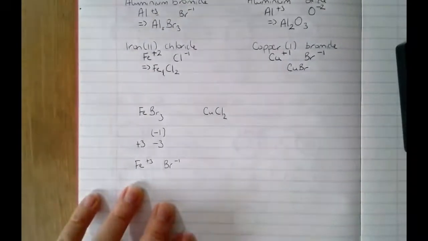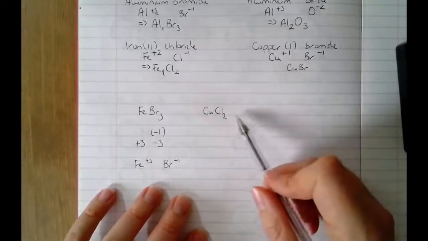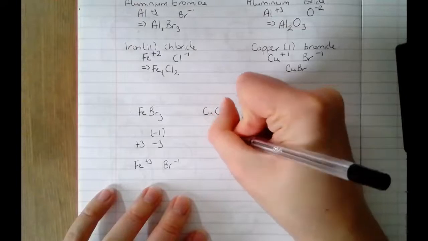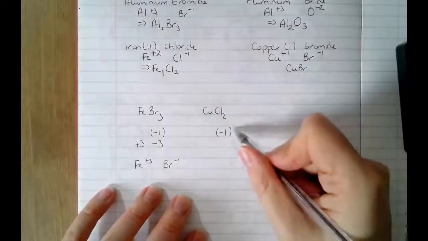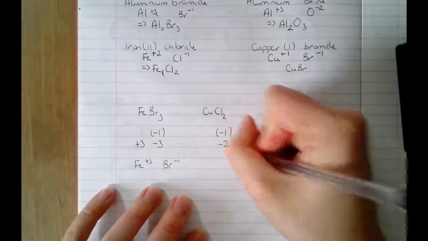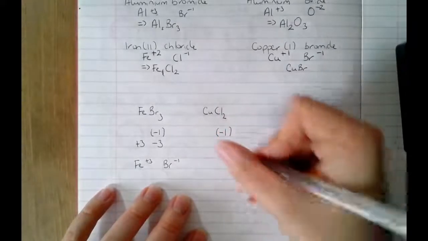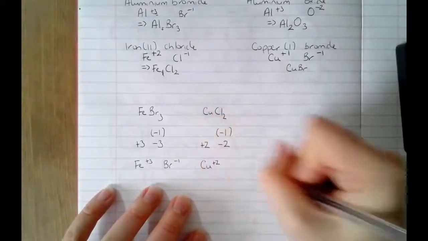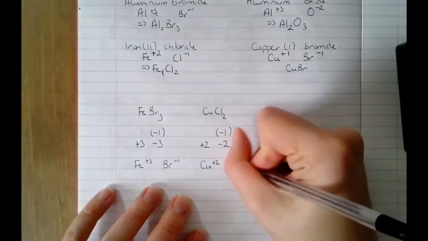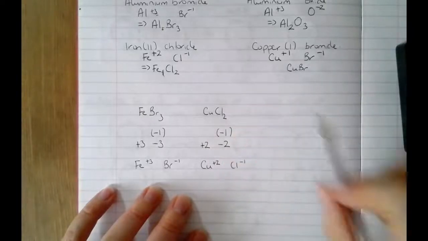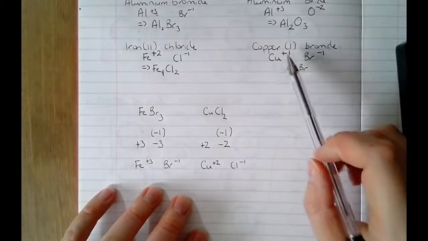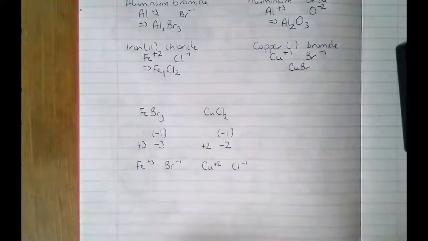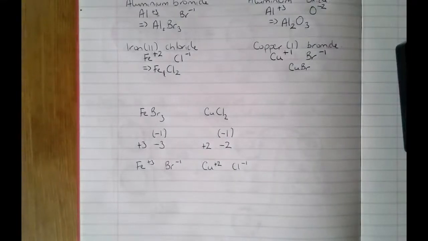Another example here, I've got copper and I've got Cl, and I need 2 chlorines to balance the charge on copper. Again, chlorine's in group 7, so it always has a -1 charge. There are 2 of them, which means I've got -2 in total. To balance out -2, I need +2, and that tells me copper must have a +2 charge when it's in this compound. Again, up here we saw that copper was +1, but copper, like iron, can have different charges. It can be +1 or +2, and in this example, it is going to be +2.